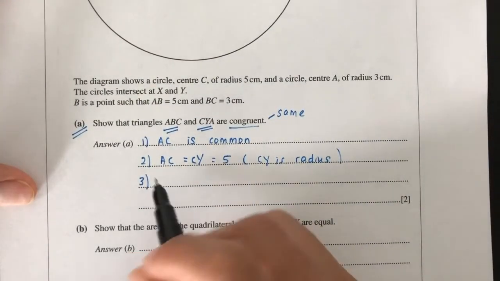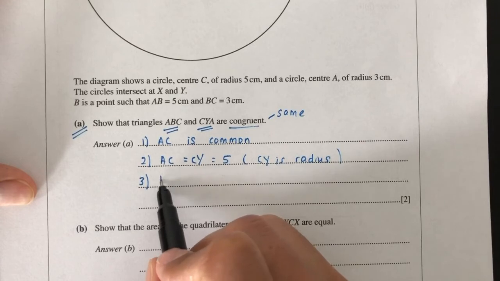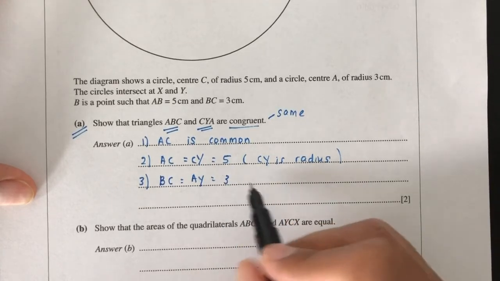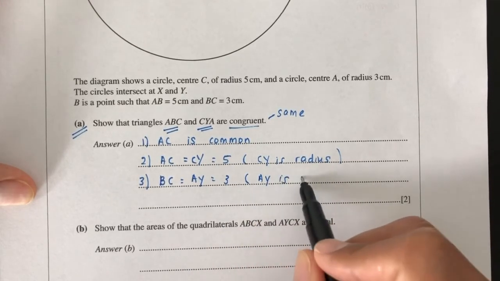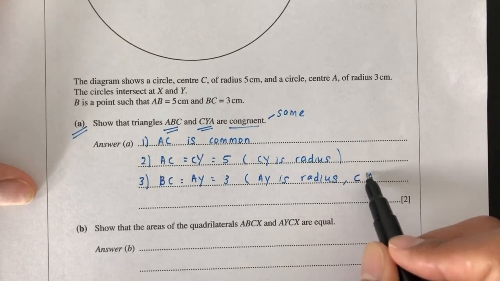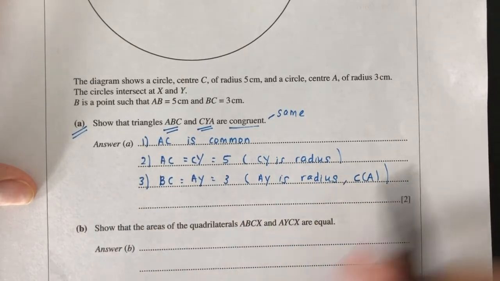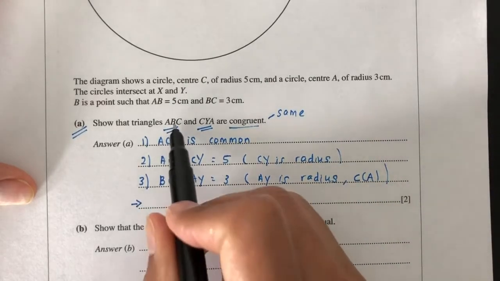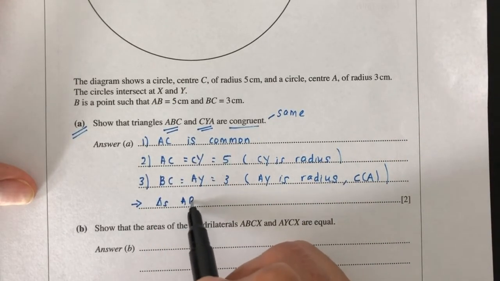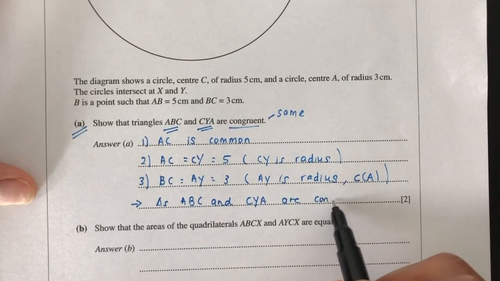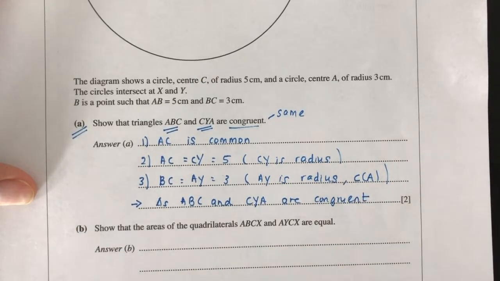So in this case, we can just write the same thing, which is BC is equal to AY equal to 3, because AY is the radius of circle center A. You can write that if you want to, but that's okay. So once you prove the 3 corresponding sides are the same, you can write that these 2 triangles ABY and CYA are congruent. Okay, that is part 1.